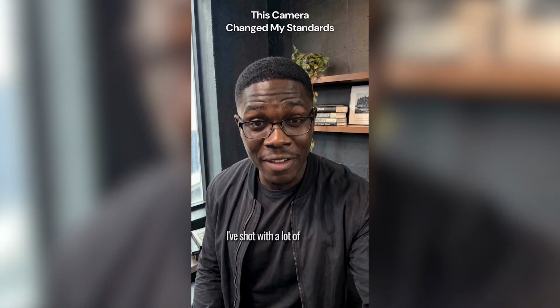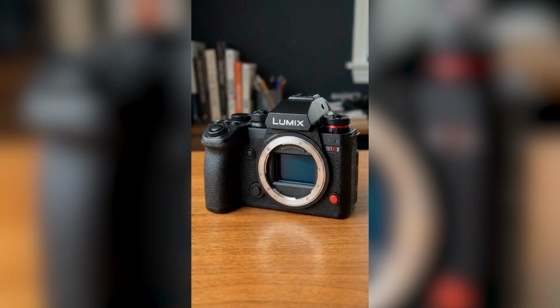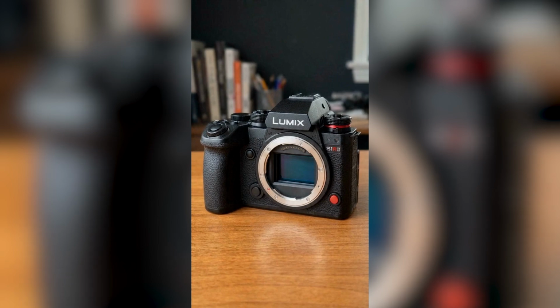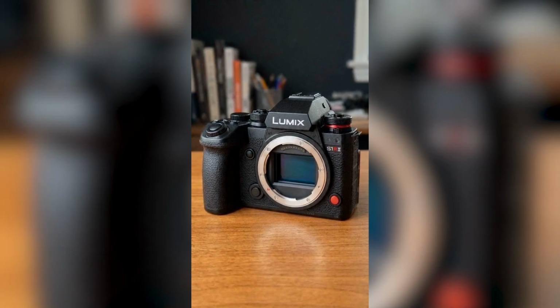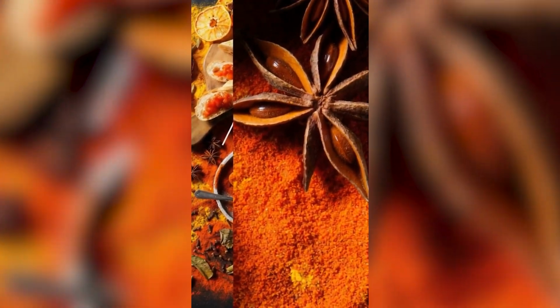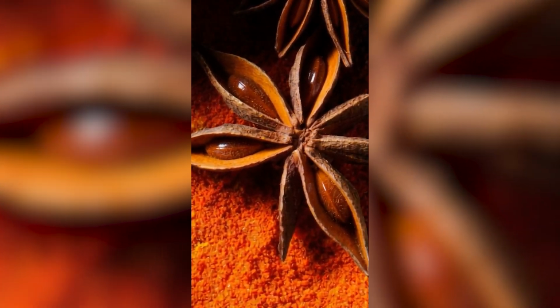I've shot with a lot of cameras. This one made me stop and stare at my screen. To 177 megapixels. I'll say it again, 177. It shoots 8K video, 40 FPS burst.